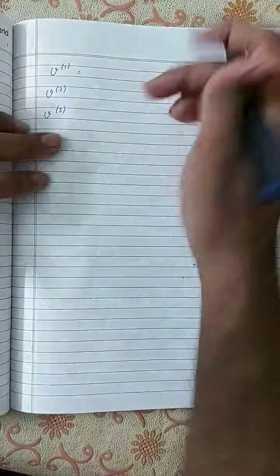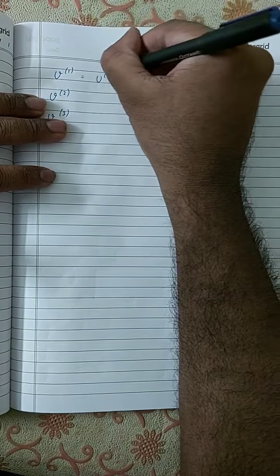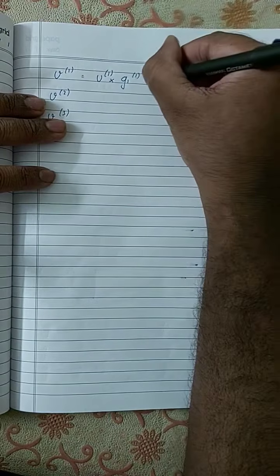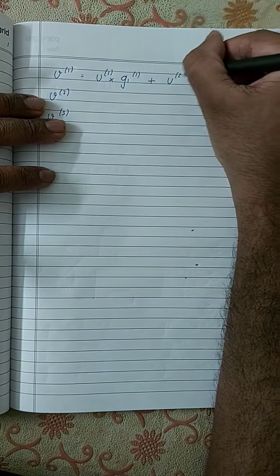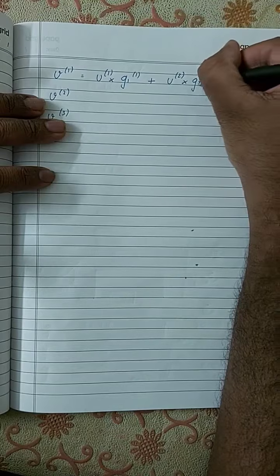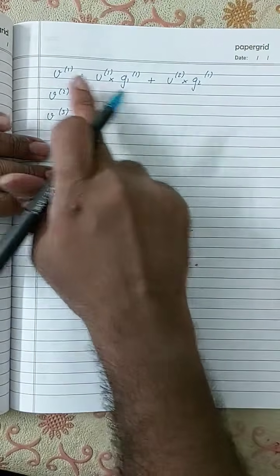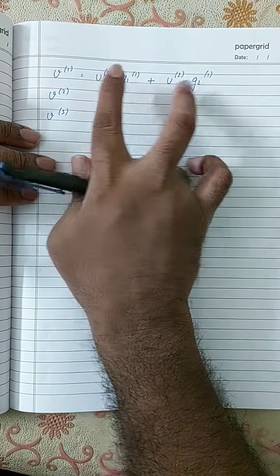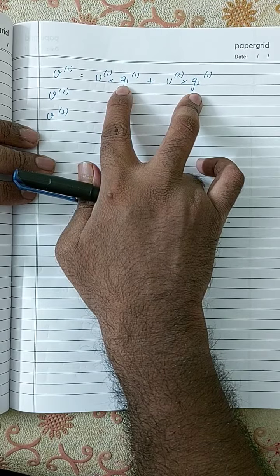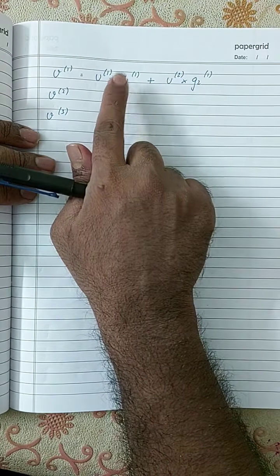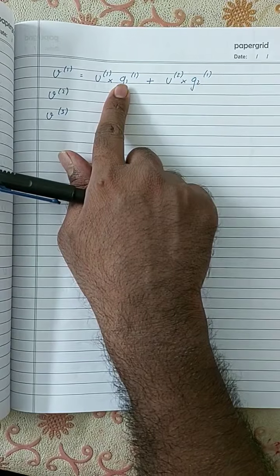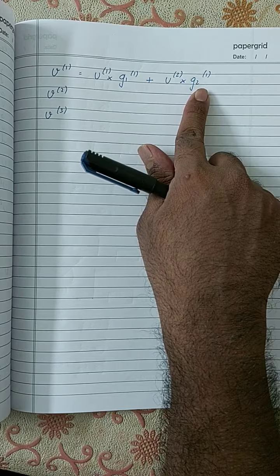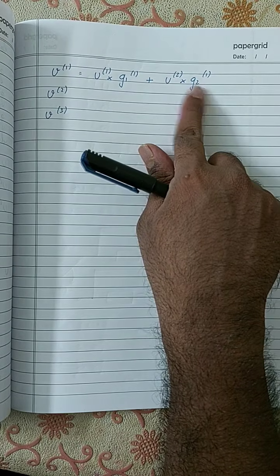Or in other words, v of 1 is equal to u of 1 into g1 of 1 plus u of 2 into g2 of 1. This is how we find the value of the output values, right? Since there are two inputs, the respective sequences will correspond to those two inputs. So this is the first output generator sequence with respect to the first input. This is the first output generator sequence with respect to the second input.